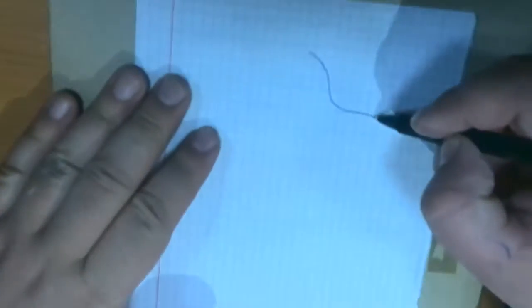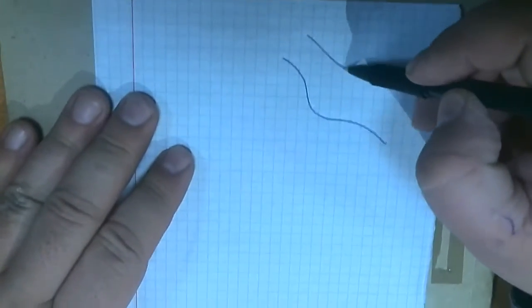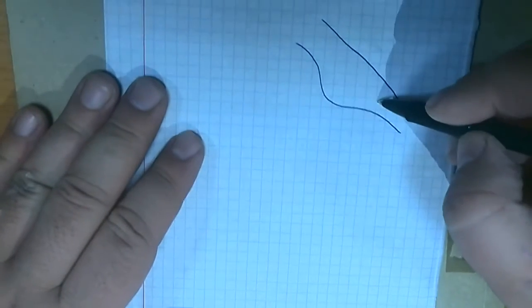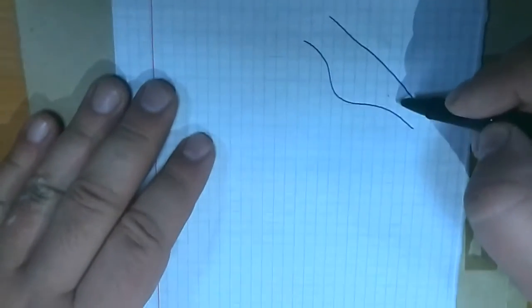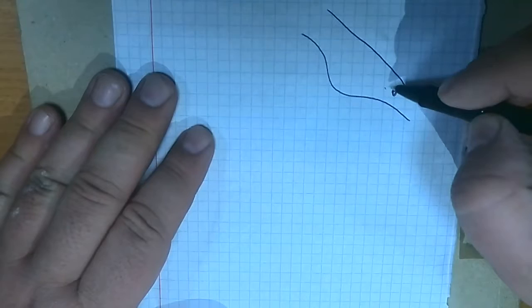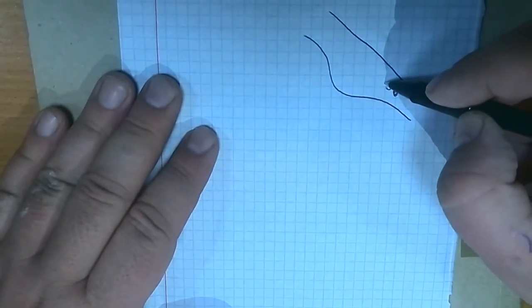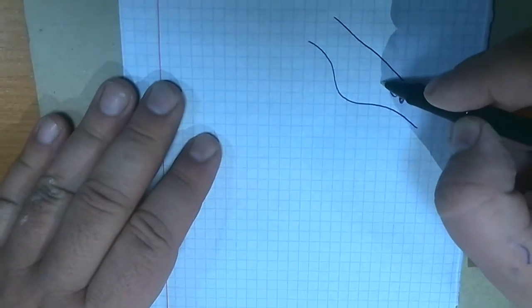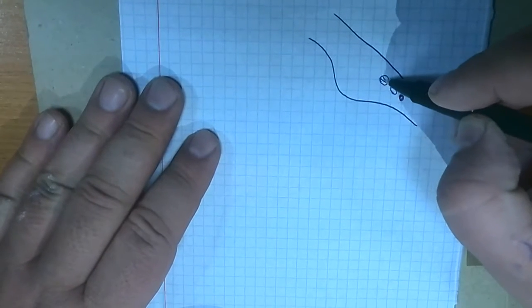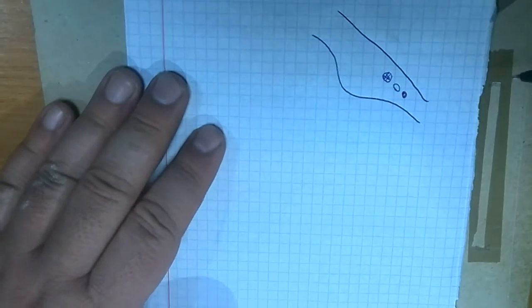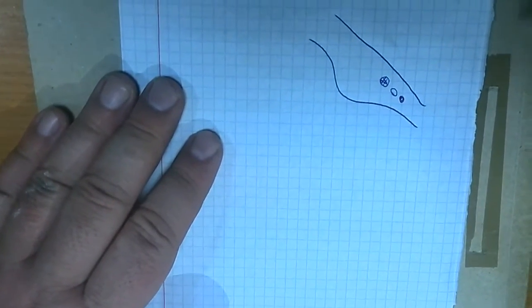Vagus nerve. Now I draw only for your understanding, not necessary to draw next time. Only this diagram. Okay, vagus nerve. How many nuclei does it have? Three. Motor nucleus, that is nucleus ambiguus, sensory nucleus solitarius, and vegetative nucleus dorsalis nervi vagi. Very good.